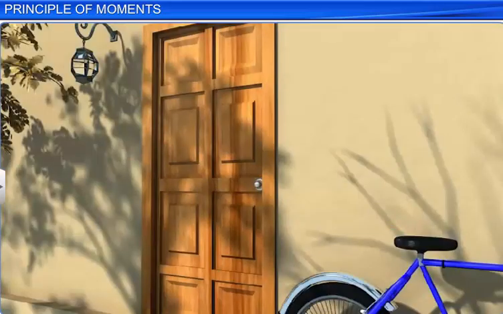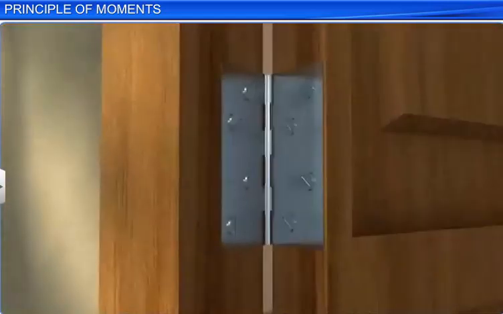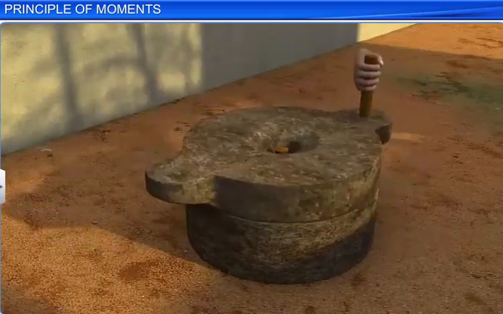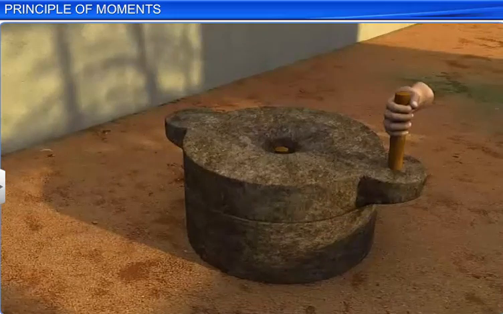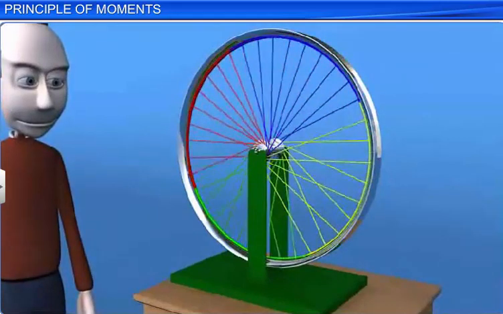There are many situations in your day-to-day life where you come across the application of a moment of a force. When you pull a door holding its handle, the moment of the force rotates the door about the hinges. Similarly, when you push a window, it rotates about the hinges. A grinder in rural homes can be rotated by applying a force, which produces a moment about the point of rotation. A cycle wheel can be rotated about its center by applying a tangential force.